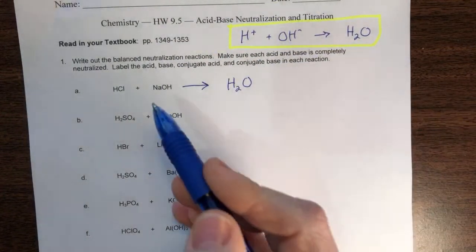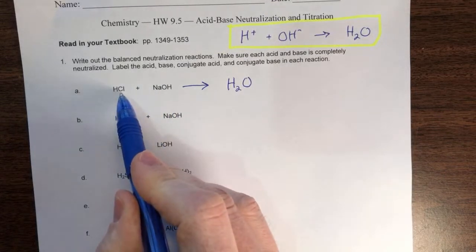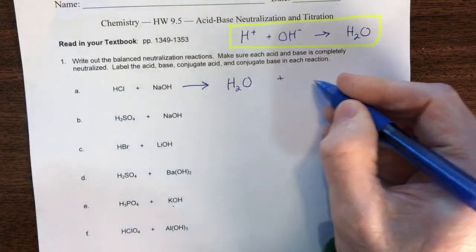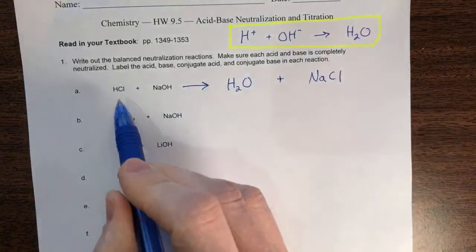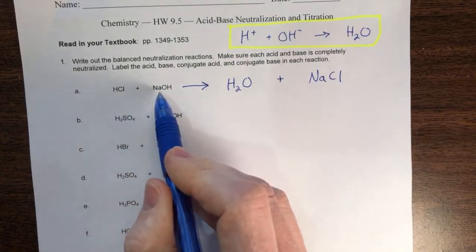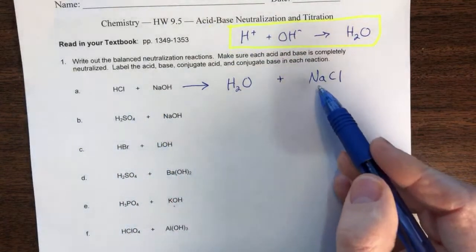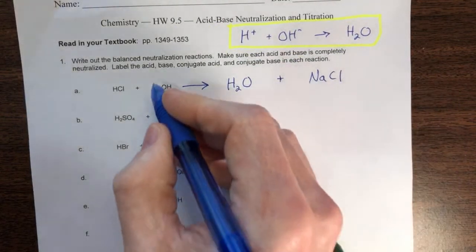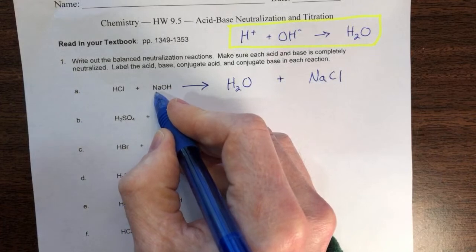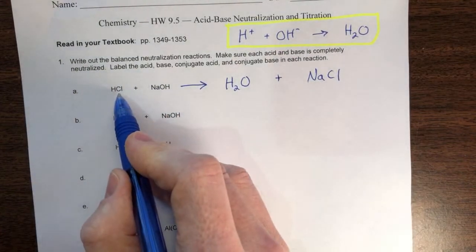And what's left over? You're left with Na and Cl. So it's going to be NaCl. Now notice I didn't write ClNa, right? Why? Because I know that NaCl is salt, and so we write NaCl, but I also know that this is a positive ion, right? So Na+ is your cation, and Cl minus is your anion.